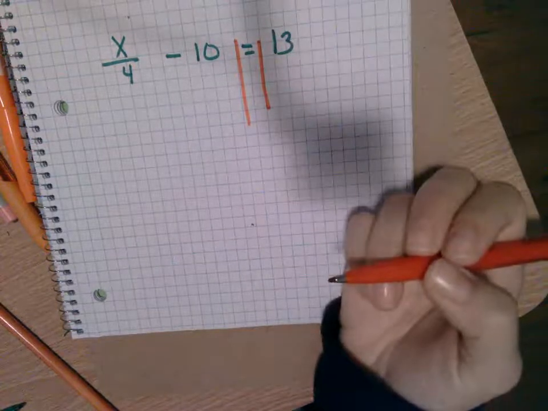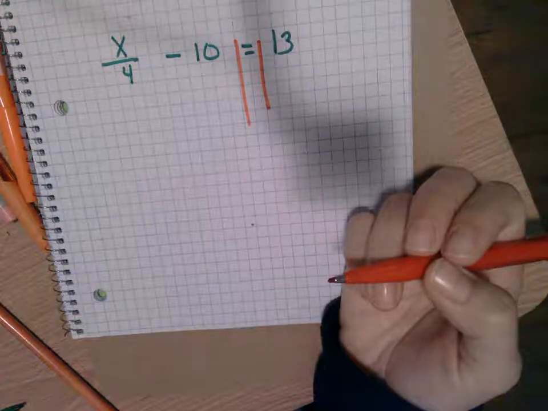All right. Did you move the 10? Yes, first. Move the 10 first. Did you add 10?